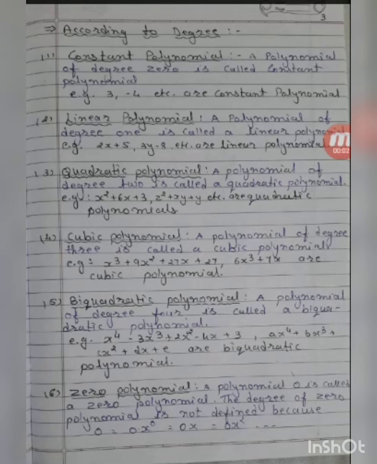Now fifth one, biquadratic polynomial. A polynomial of degree 4 is called a biquadratic polynomial. Example, x raised to 4 minus 3x cube plus 2x square minus 4x plus 3. And the standard form of the biquadratic polynomial is ax raised to 4 plus bx cube plus cx square plus dx plus e. These are the biquadratic polynomials.